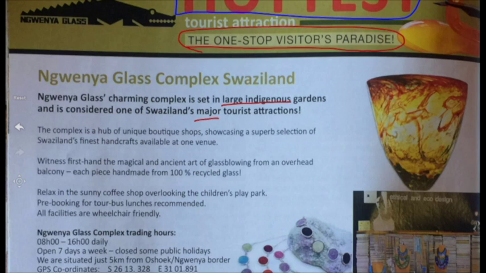All right. Also, let's look at the writing again. The complex is a hub of unique. We've got those words. It's a hub. We know a hub is a central point. It's like everything meets there. It's a major connector. All right. It's a hub of unique boutique shops, showcasing a superb selection of Swaziland's finest handcrafts available at one venue.